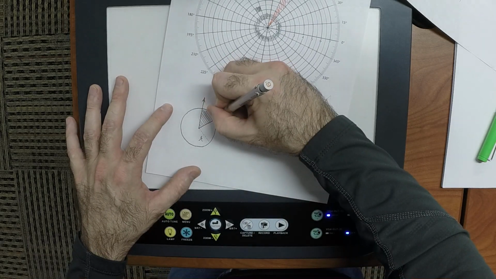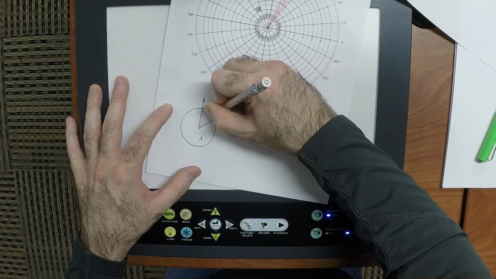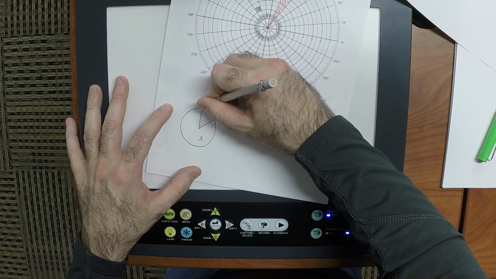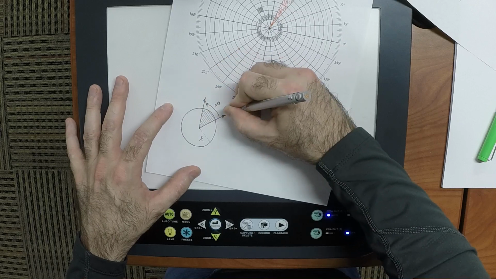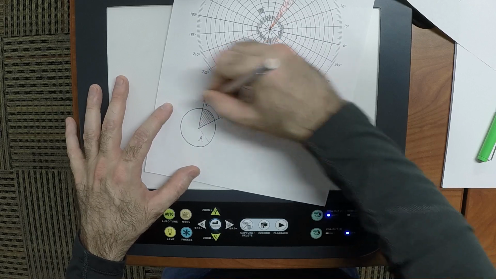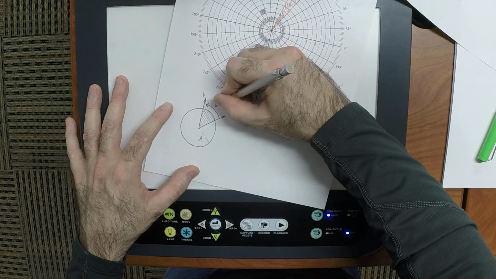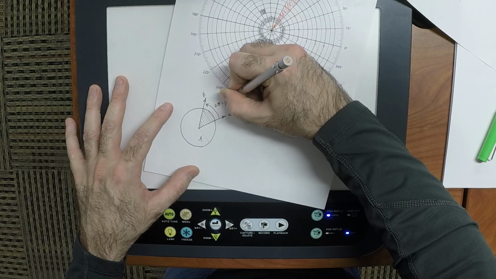And if we say that the angular measure from here to here is delta theta, we could name that angle beta, or alpha, and this one beta, say. Then delta theta would be beta minus alpha.